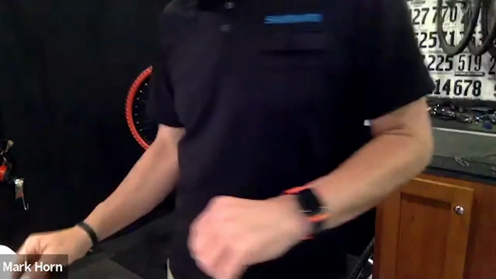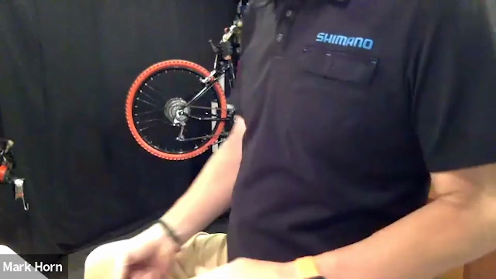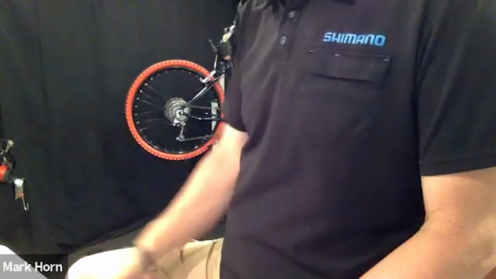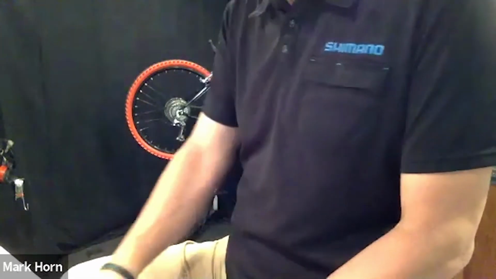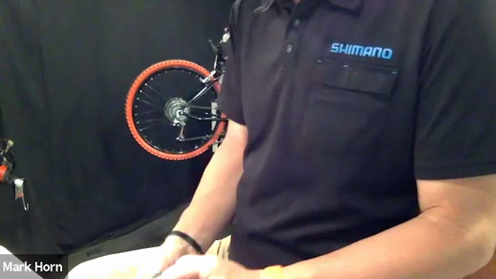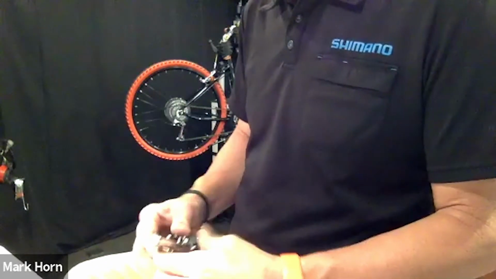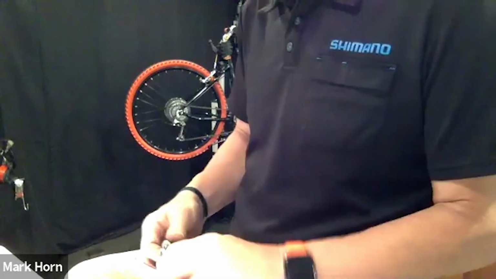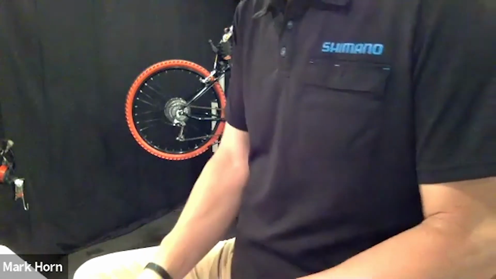Let's talk about derailleurs and shifting adjustments. This is one thing that catches a lot of people when they start to want to do some of their own maintenance. There's a pitfall here that I want to prevent you guys from finding.